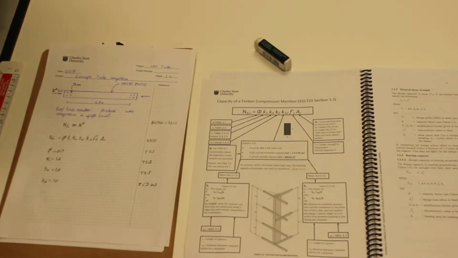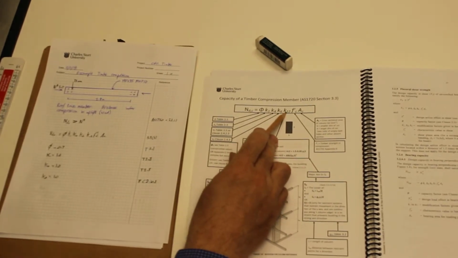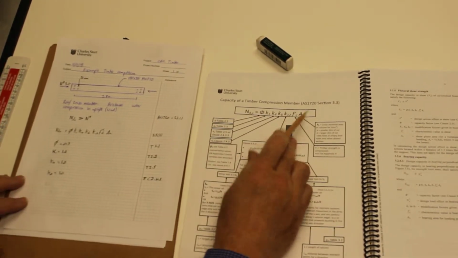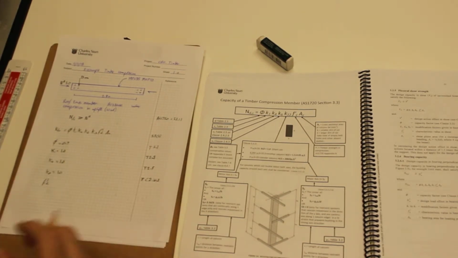Okay, we've got down to K6. I'm going to skip K12 for a bit because that's the one with lots of work in it, and we'll go to F-C and AC. So F-C for an MGP10.